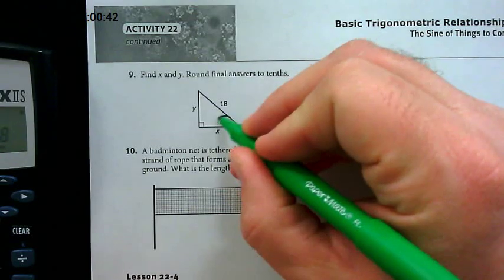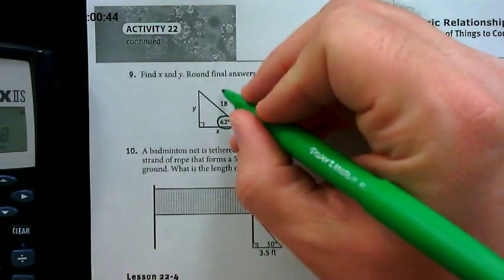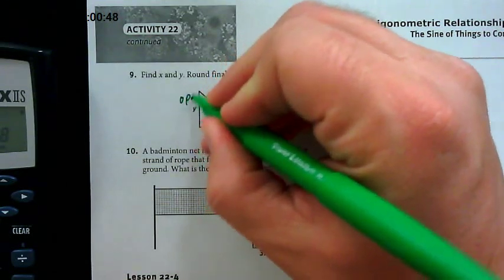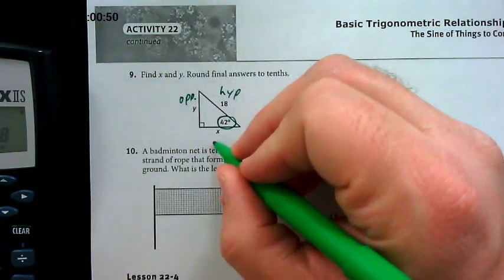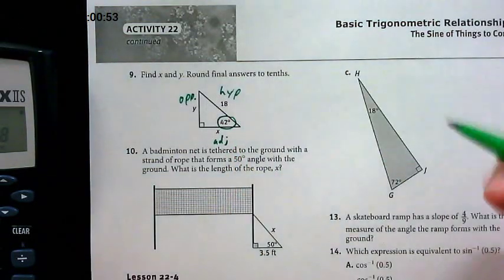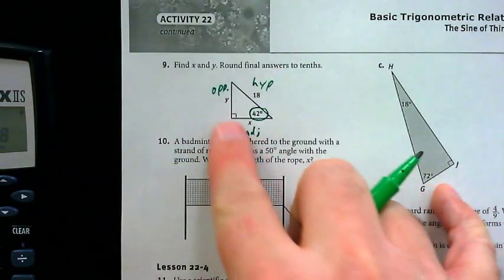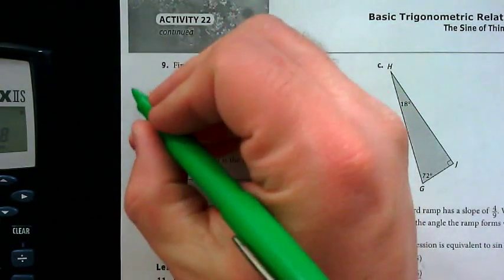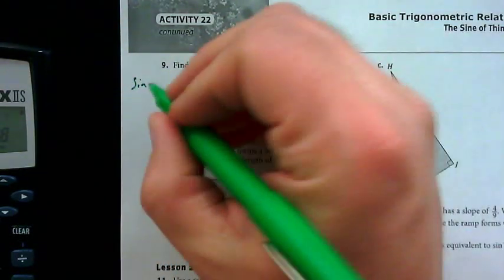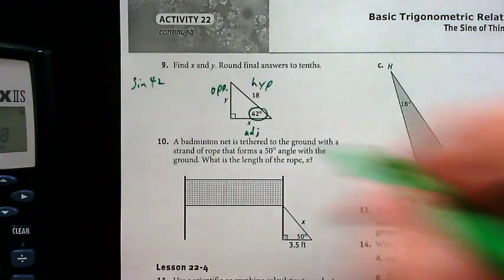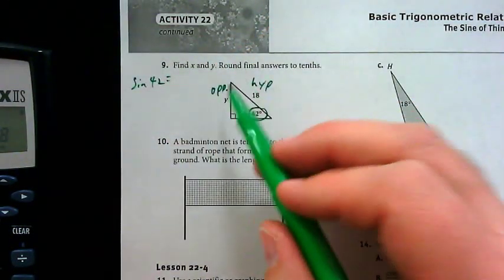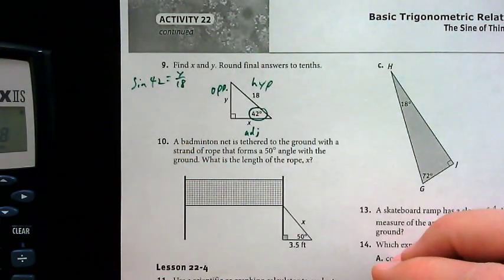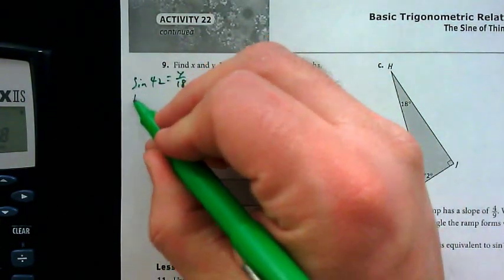So on here, we know that this is 42. We have the hypotenuse based off of the 42. Y would be your opposite. X would be your adjacent. So let's say we're solving for y first, it'd be opposite and hypotenuse that we're using, so we can use sine. So sine of 42 equals opposite y over 18, and then you multiply both sides by 18.